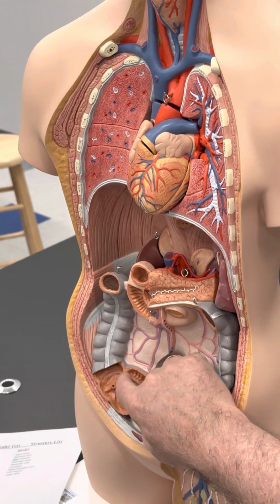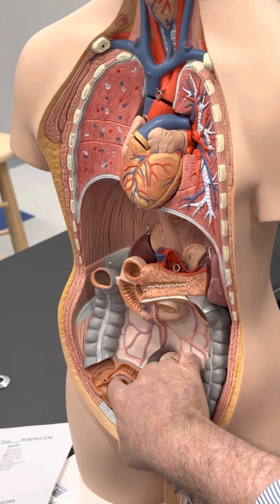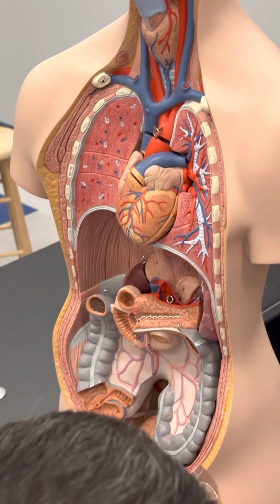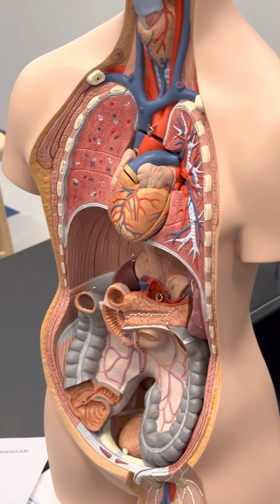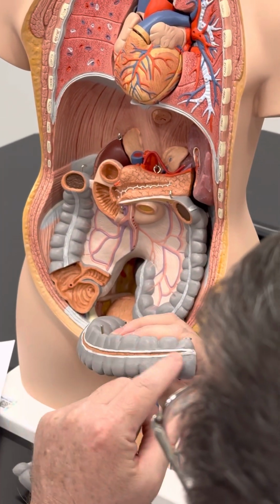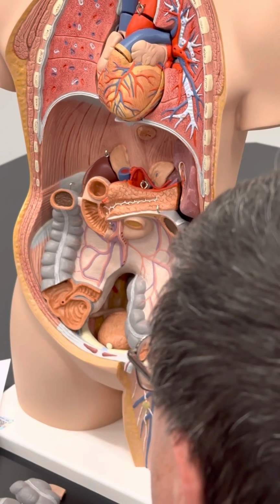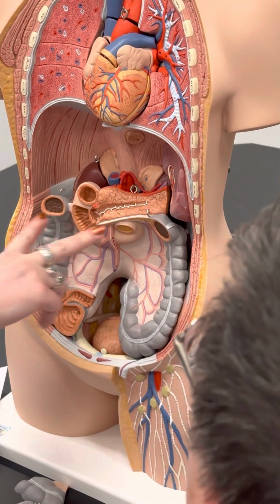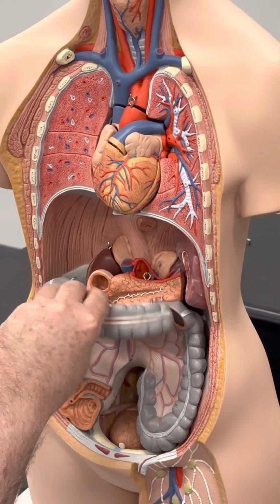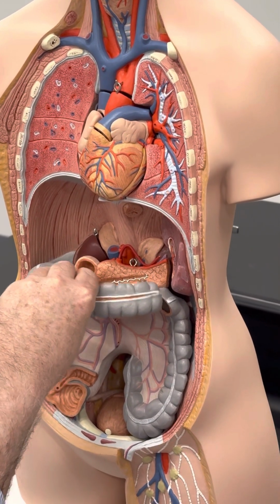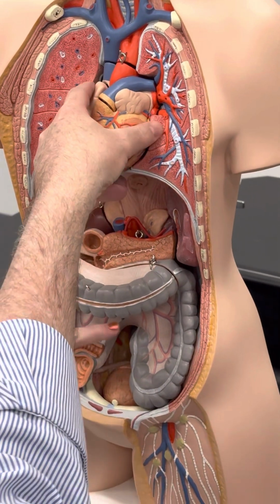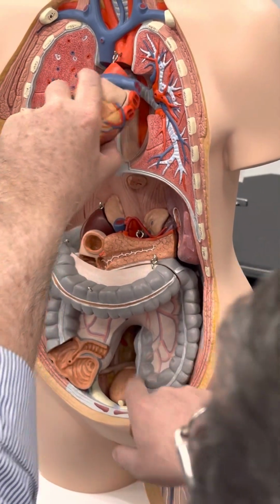The ileocecal valve is right here. See this right here? See that there and that there? That's the ileocecal valve. And the tinea coli. This is the tinea coli. It's just on the outside of the large intestine. That's the piece that goes up here. The transverse colon is the easiest place to see it on these models. Ascending, transverse, descending. Descending, sigmoid.